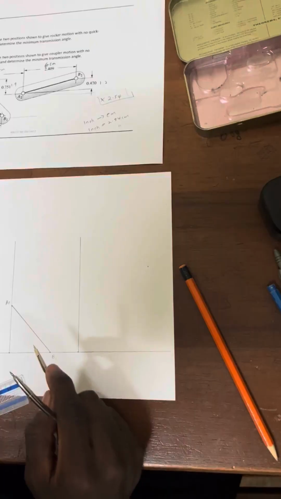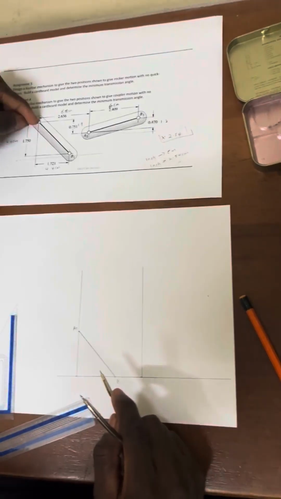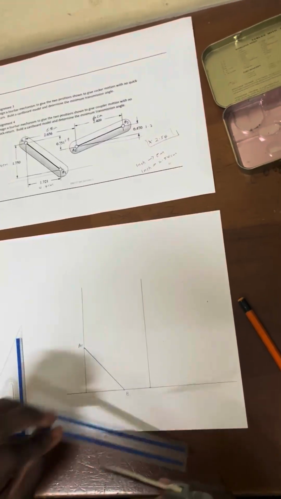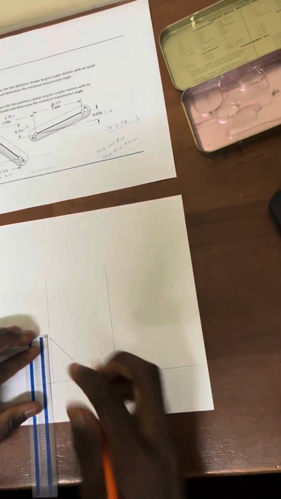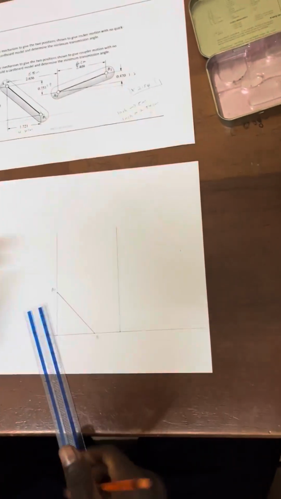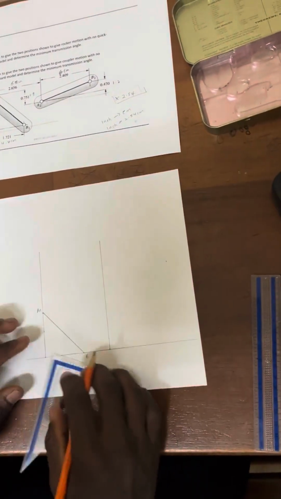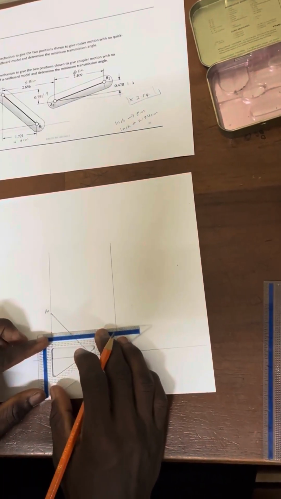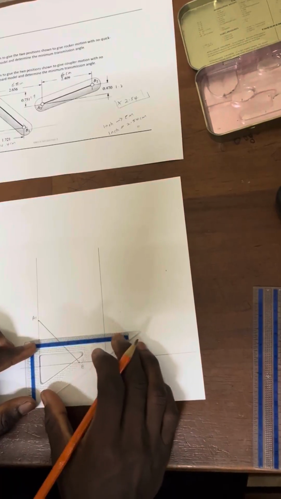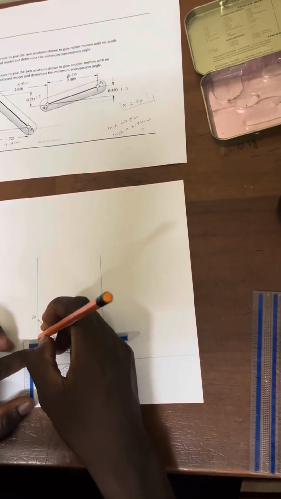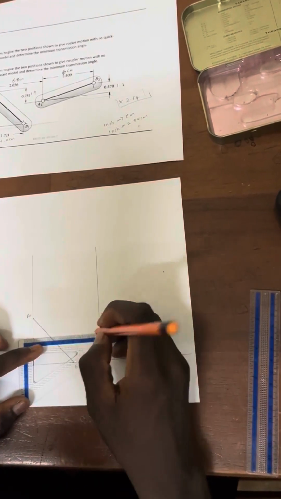And then they are saying the distance from A1 coming down to A2 is 1.9. So you measure 1.9 and make a point here. You won't draw a line, you just make a point.